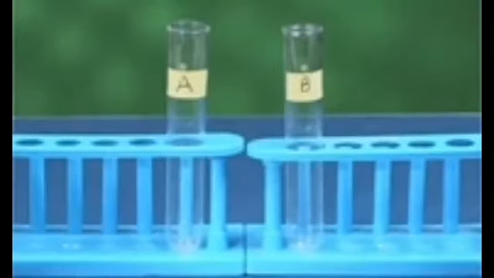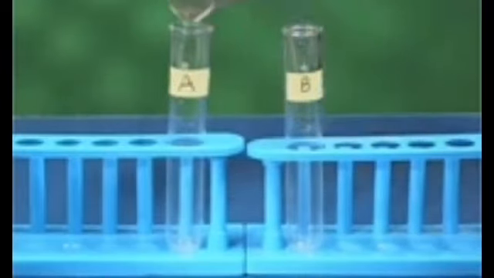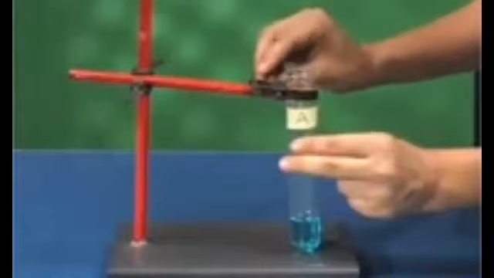The next characteristic of a chemical reaction is change in the color of the reactants. Take two test tubes marked A and B, and in each test tube pour about 10 milliliters of copper sulfate solution. Fix test tube A on the clamp stand and keep test tube B as a control sample in the test tube stand.